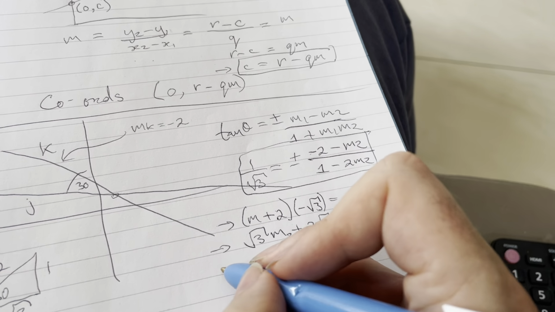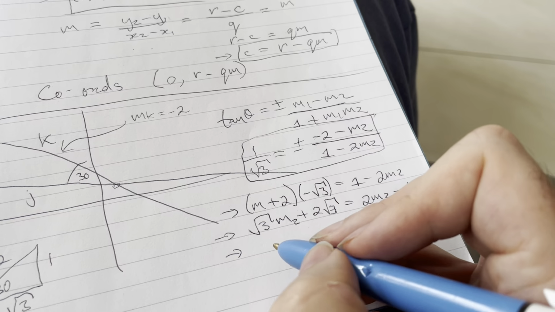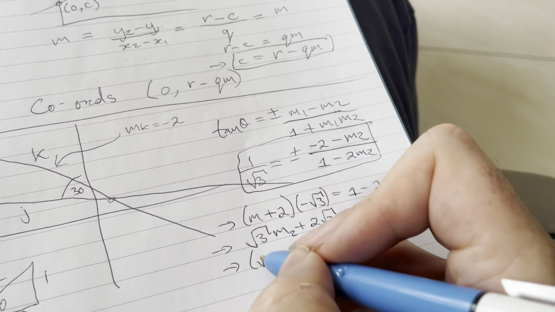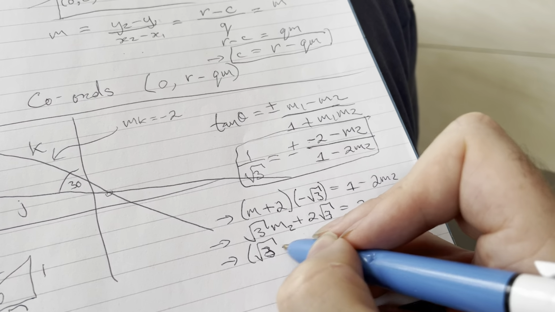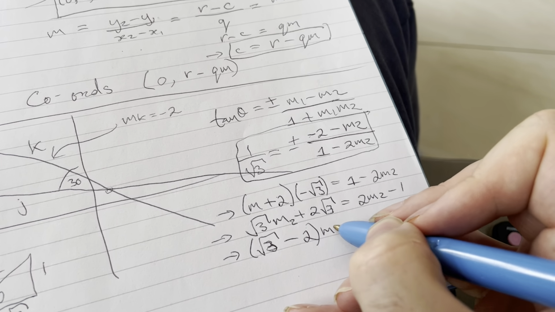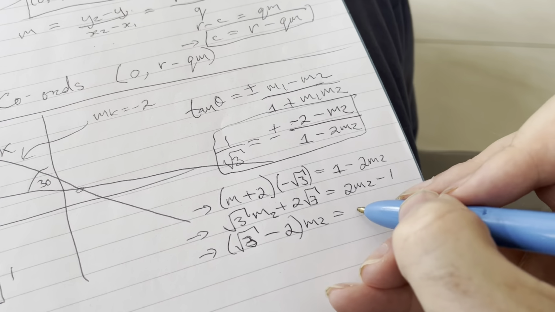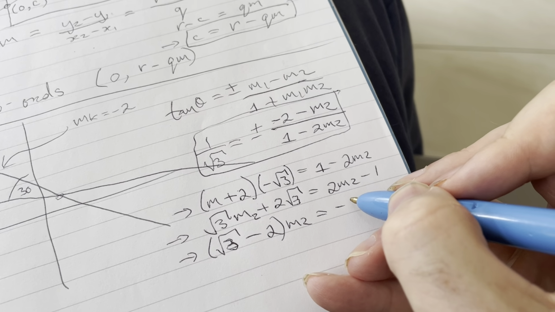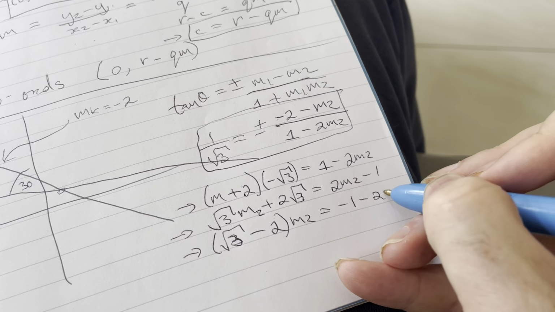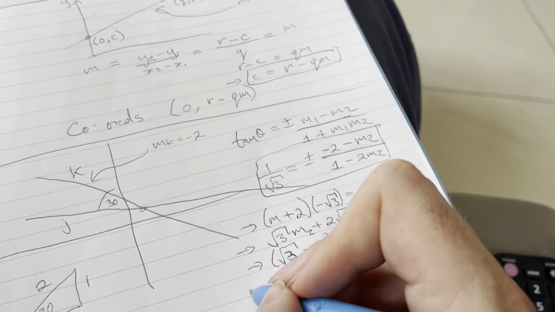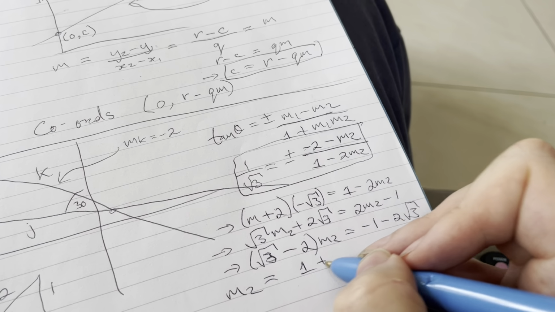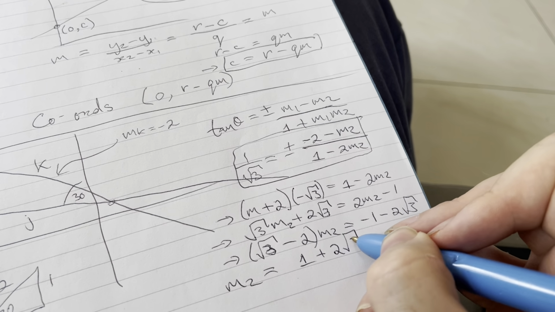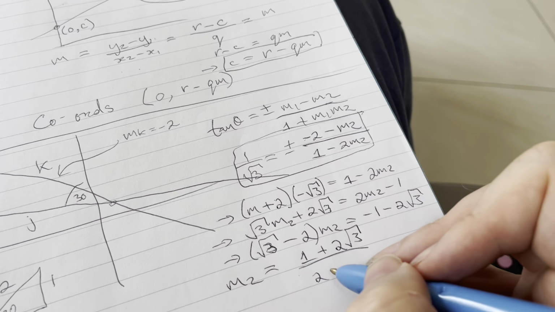Well, we're only looking for the one slope, so let's just call it m. So it's root 3 minus 2 m2 is equal to minus 1 minus 2 root 3. So m2 is equal to 1 plus 2 root 3 over 2 minus root 3.